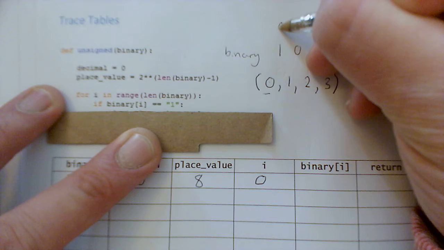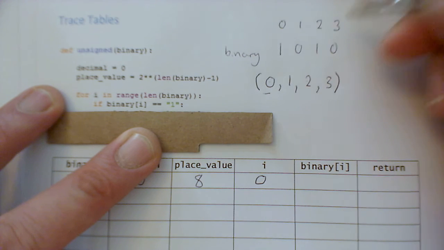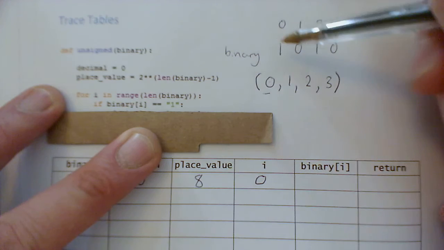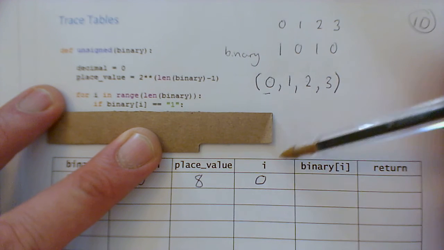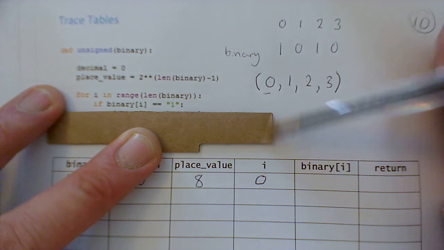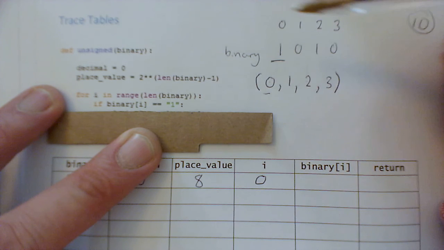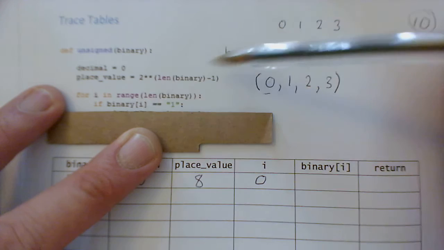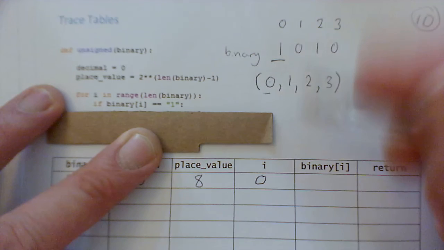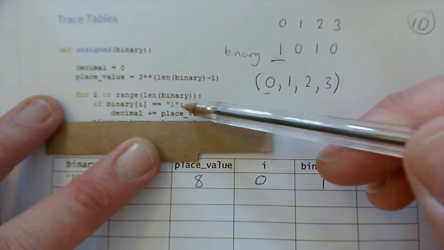So this is position 0, this is position 1, position 2, and position 3. So binary[i] refers to this string, but the ith position, which is 0. So it's a 1. So this selection statement here, if that character, which is 1, should have written that down, is equal to 1, then I need to do this.